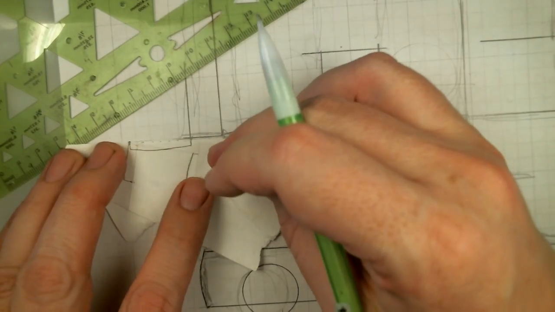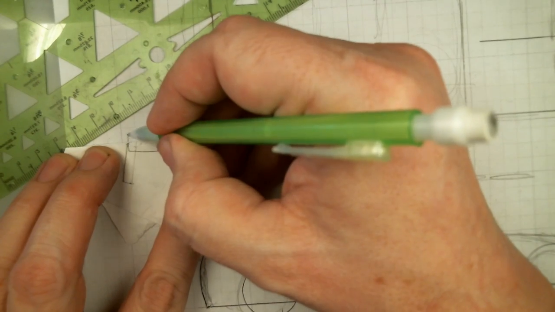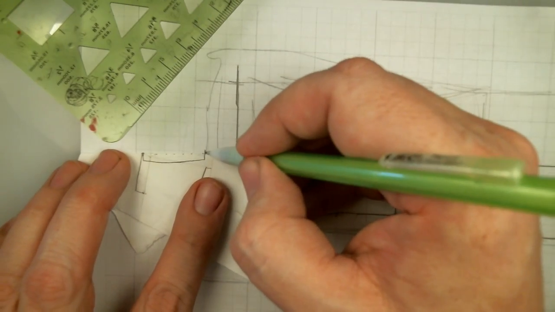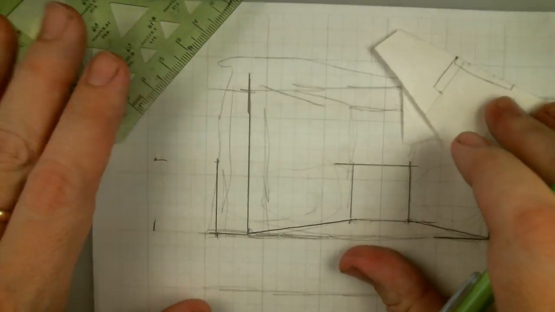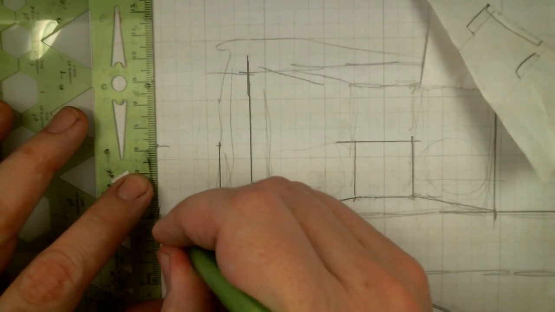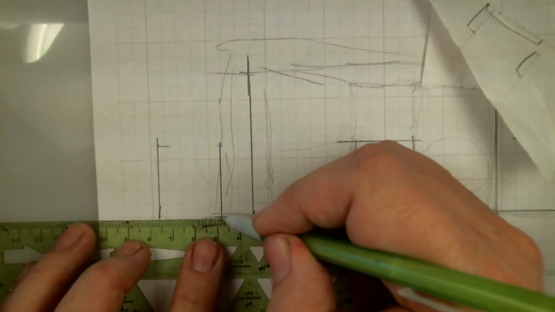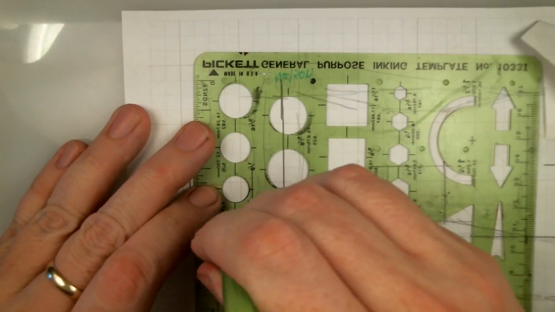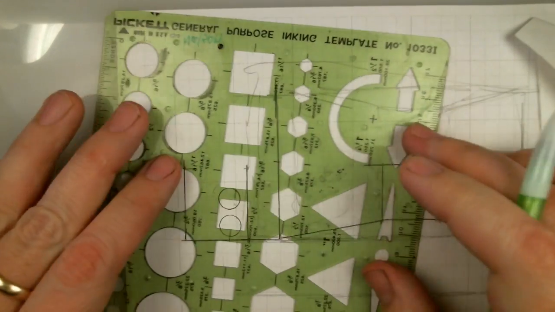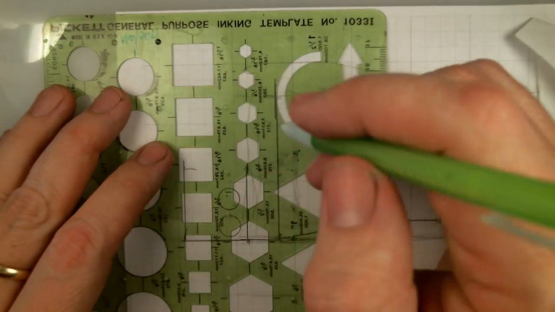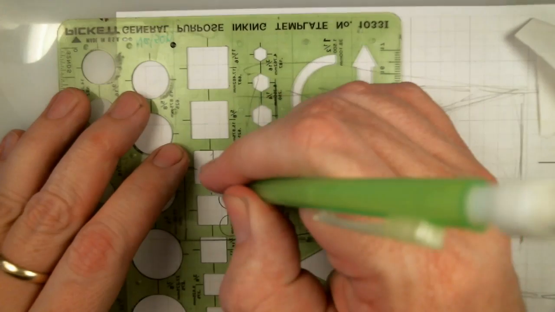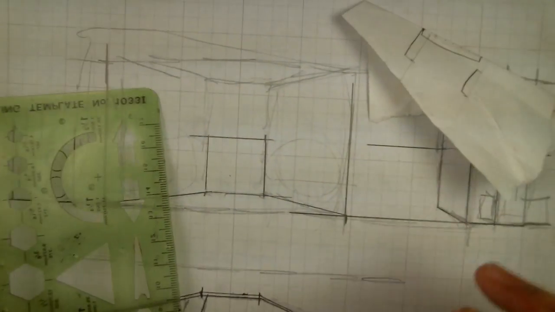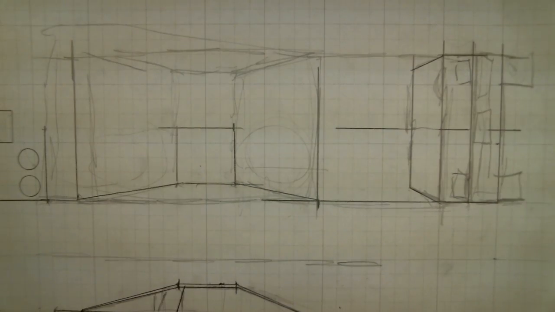So we're going to take this distance and put it right there. And we're going to go to our center line and do the same thing so that we can connect these two dots. And so the back of our Corvette, we'll put a couple of taillights in it. There's our back end. Now the front end goes exactly the same way.